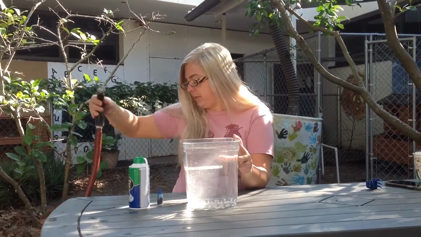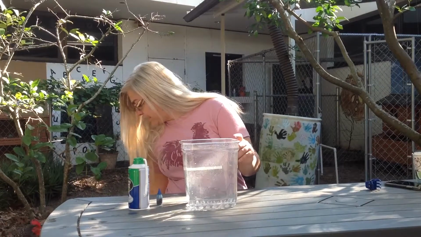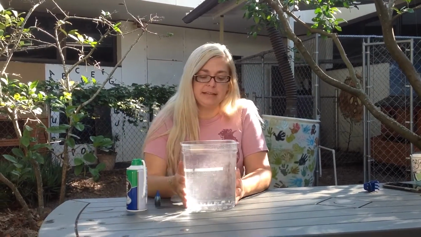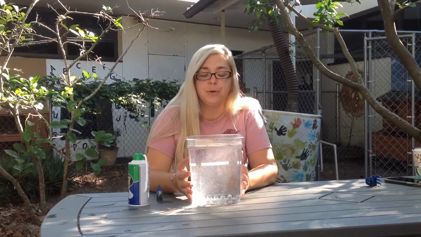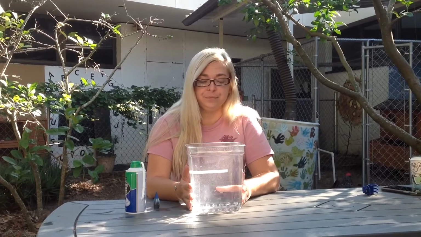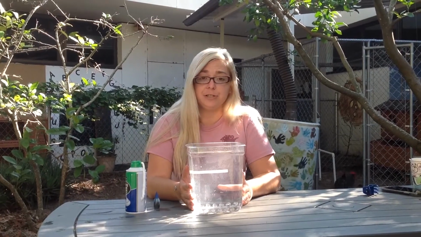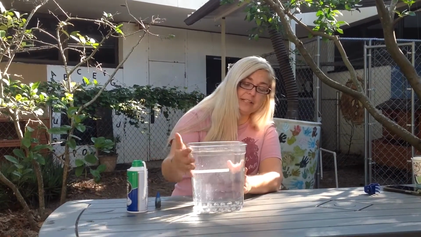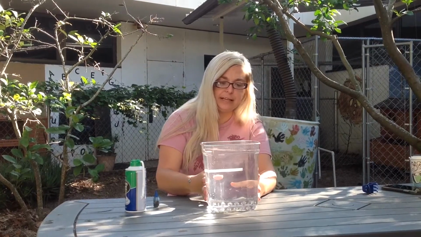All right, I think that's plenty of water. We are going to pretend that this is an ocean or a lake or a pond, whatever body of water you want it to be. Do you guys remember the first step in the rain cycle? It's called evaporation. Do you guys see how the sun's shining on here? I'm not sure if you can see it. What happens is the hot sun heats up the water and it creates water vapor, right?